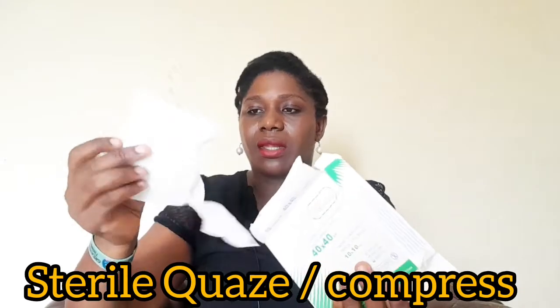And you get compress gauze, sterile gauze. This is very important. The sterile one, be conscious. They are sterile gauzes or compresses. You get a number of these, because this is what you will be using to clean the wound. And you get yourself a new pair of scissors because you will need it to cut the gauze. A new pair of scissors.